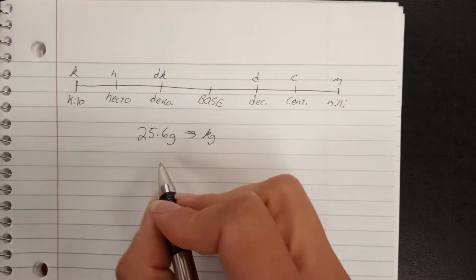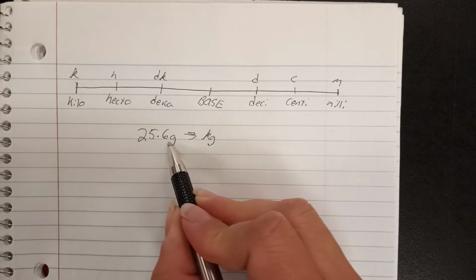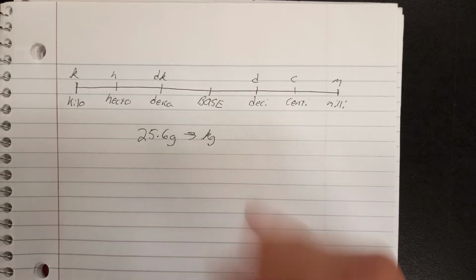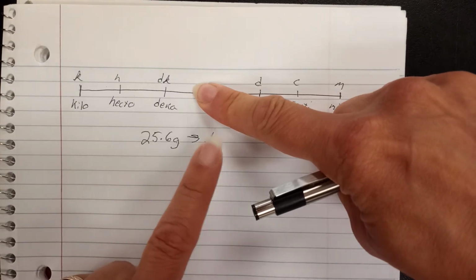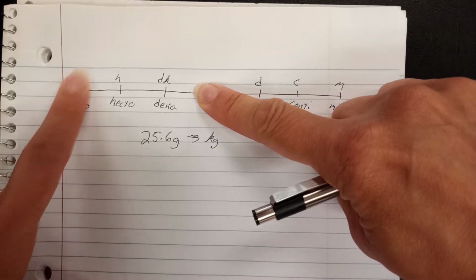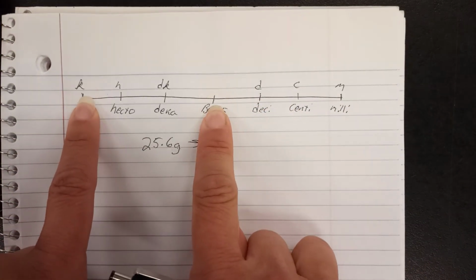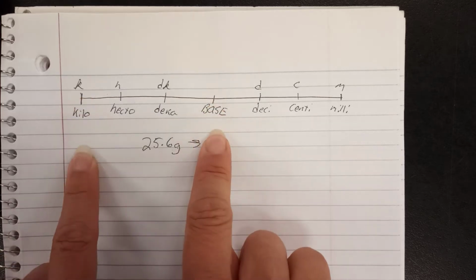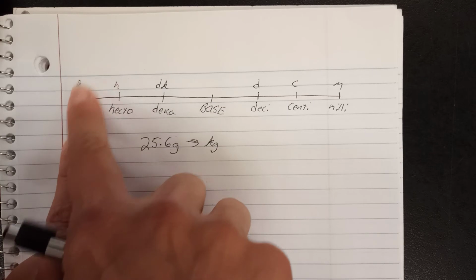Okay, so to make the conversion, you put your finger on the unit that we start with. So we start with grams. Grams here doesn't have a prefix, so we're going to put our finger on base. And then you either move it or put your other finger on the new unit. So we're going to kilograms, that's kilo, over here. And then you count how many spaces you have to move. So from base to the kilo, we're going to move 1, 2, 3 spaces.